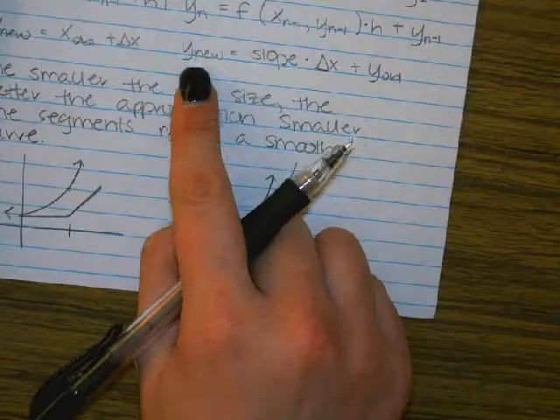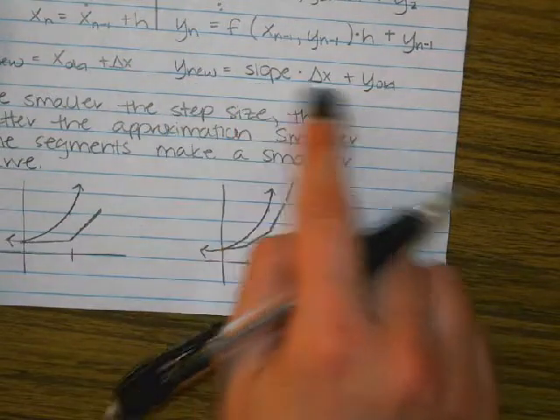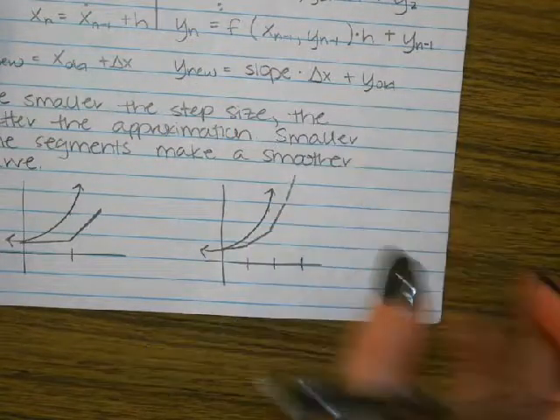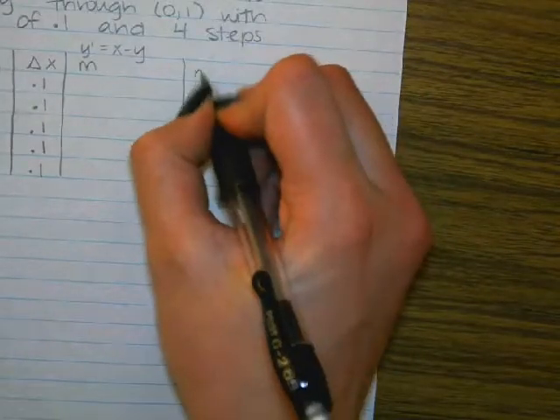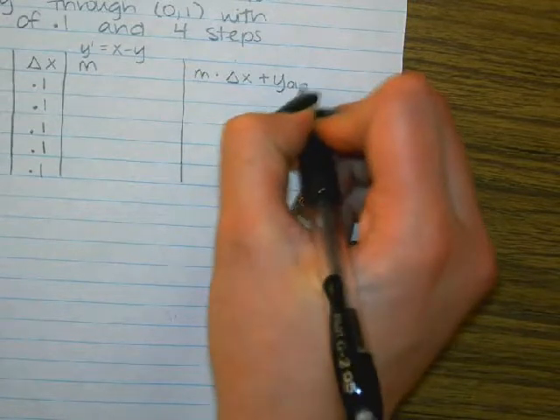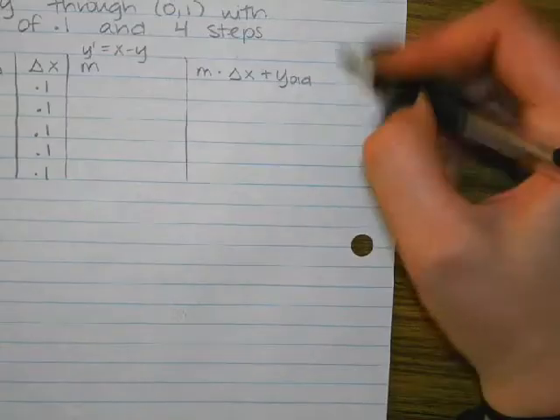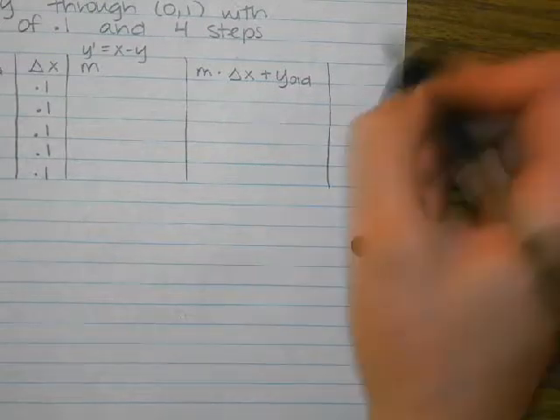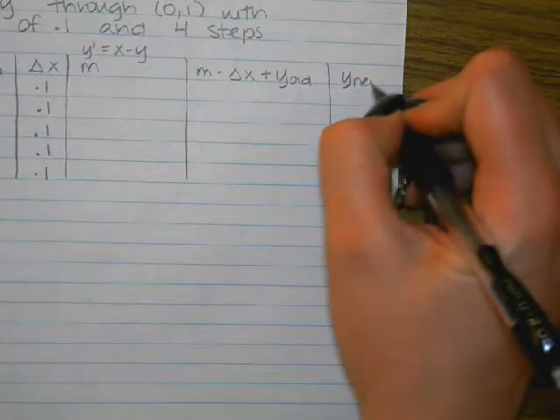And if you remember, the way that we defined how we could find our new y-coordinate is we would basically do y equals mx plus b. So that's the next part in our chart, is we're going to do our slope times our change in x plus the old y-coordinate. And once we do all that math, that's going to give us the new y-coordinate.